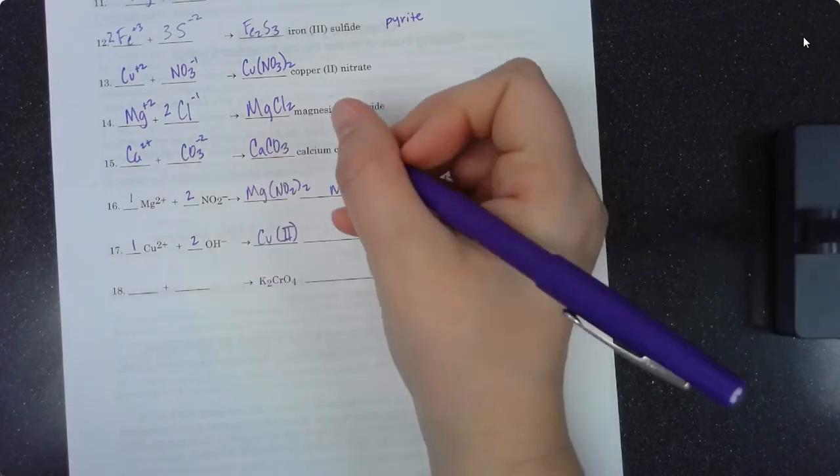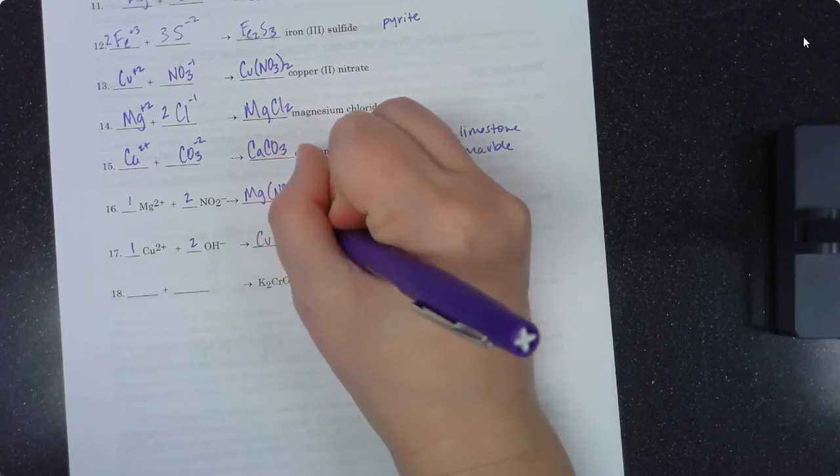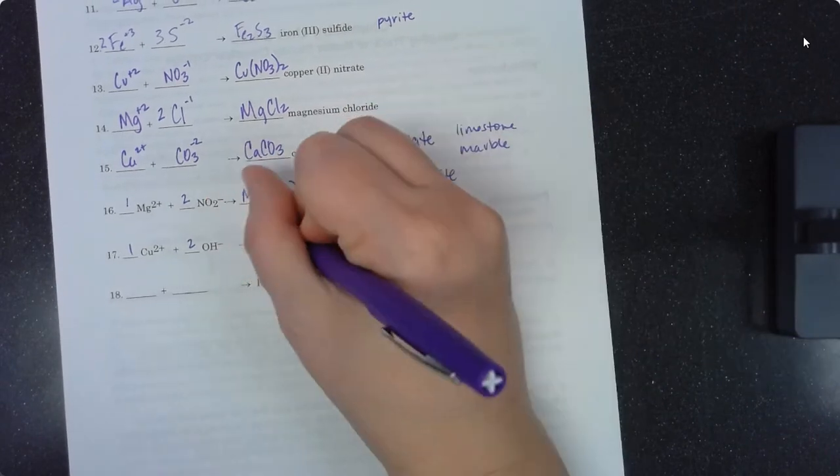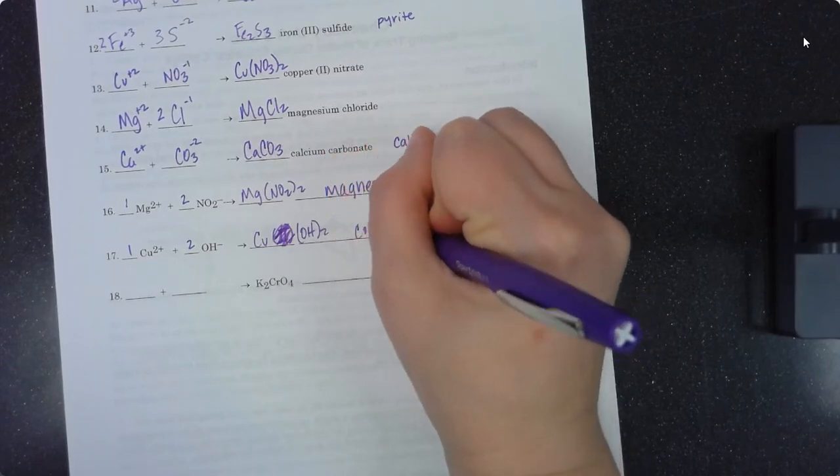Do we need copper 2? Copper 2. Hydroxide. Why did I put that there? That doesn't need to be there. It's over here. That's why it looked funny.